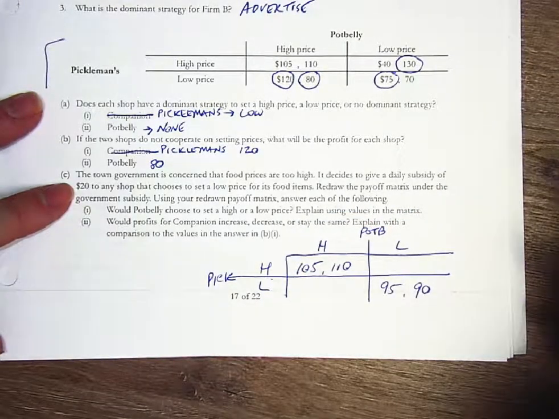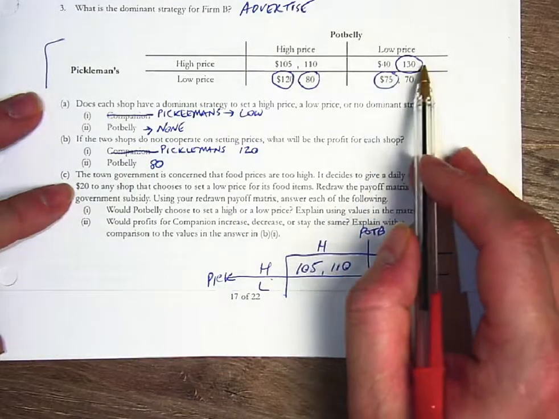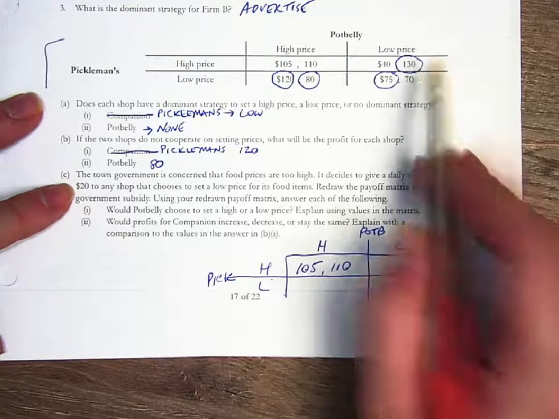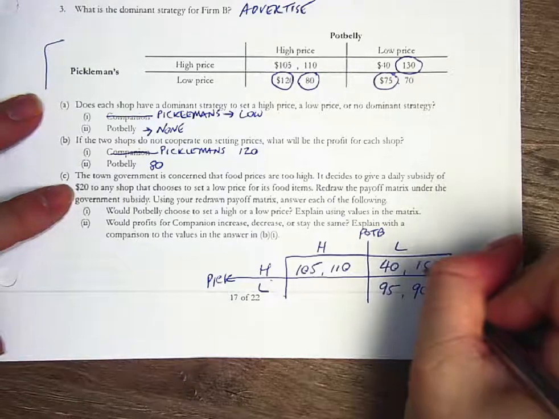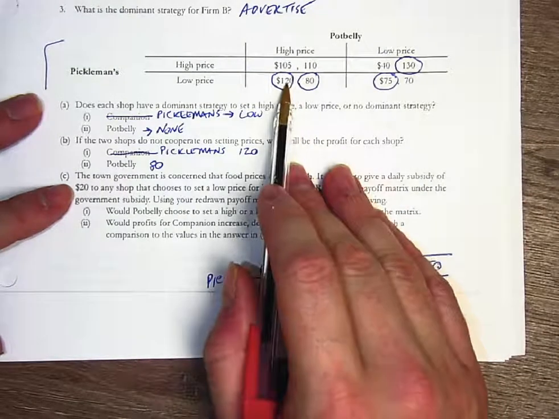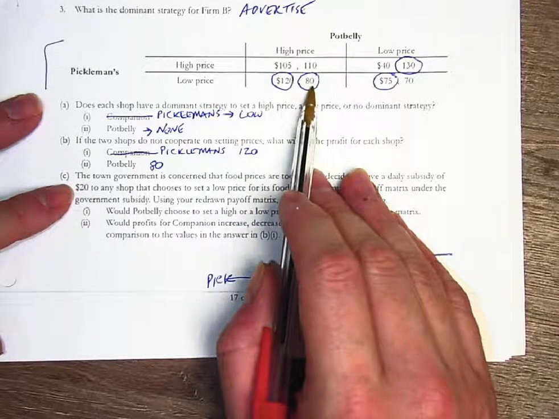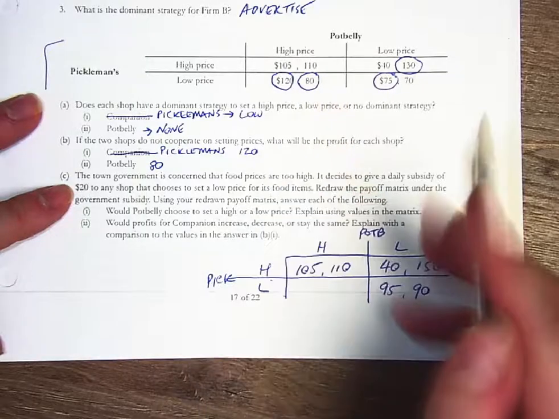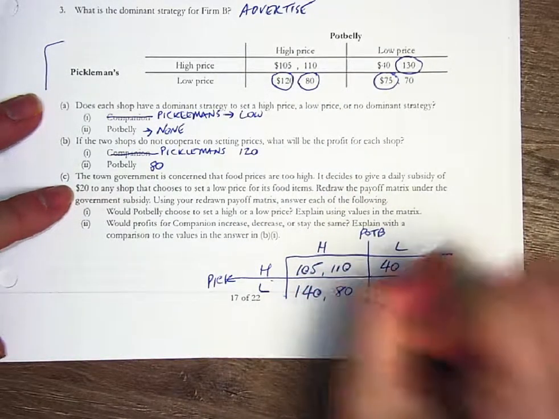Okay. And then we have Pickleman's going high and getting 40, and Potbelly going low and getting 130. So that 40 will stay the same, but 130 will have 20 added to it. And then over here, this is Pickleman's going low, so they'd get the 20, and this is Potbelly going high, they won't get it. So we have 140 and 80.